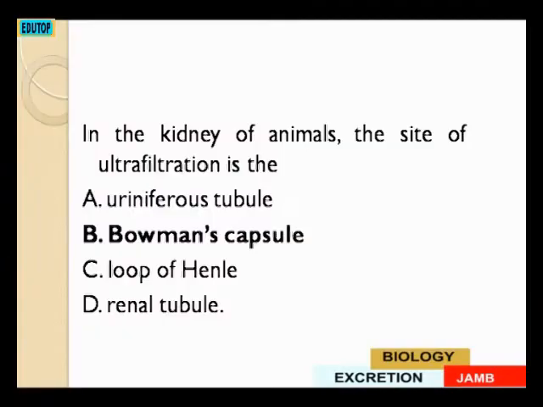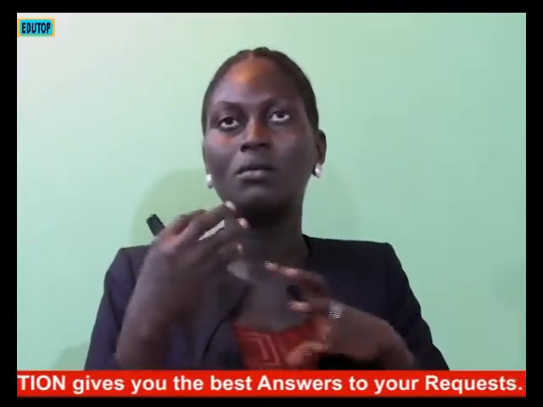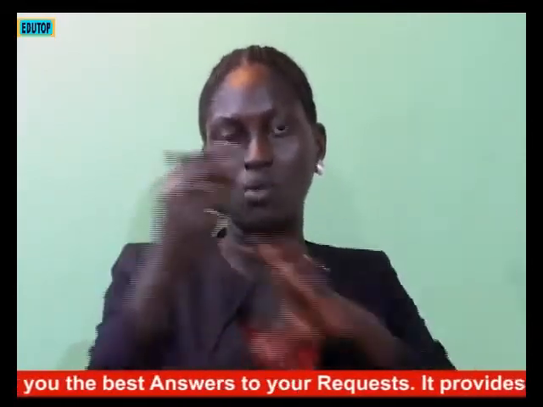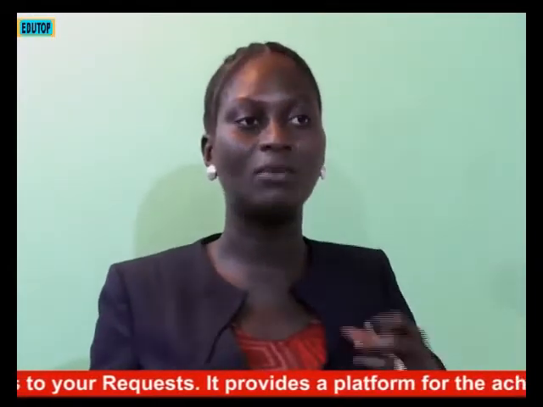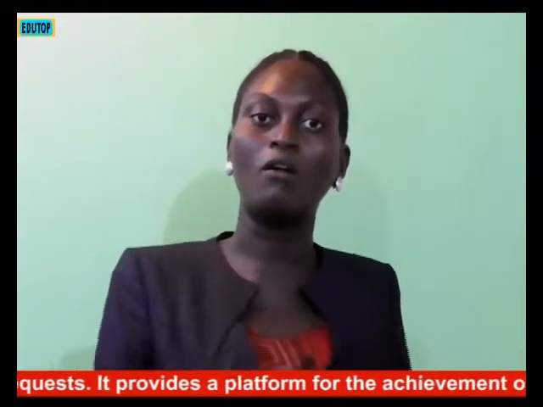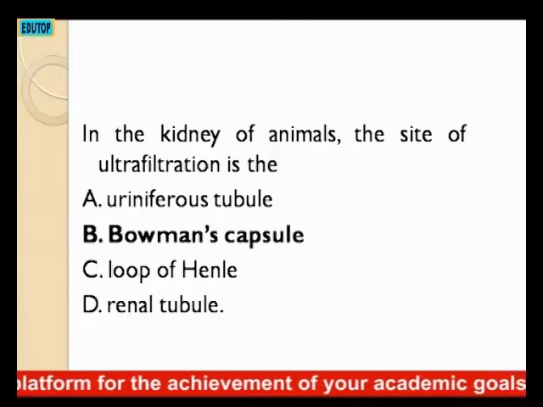The next question says, in the kidney of animals, the site of ultrafiltration is what? The filtration under high pressure that I was explaining the other time takes place in the Bowman's capsule. The Bowman's capsule contains a network of tiny capillaries, like wool, like this. So it is inside the Bowman's capsule that we have selective separation of substances under high pressure. So that is option B.